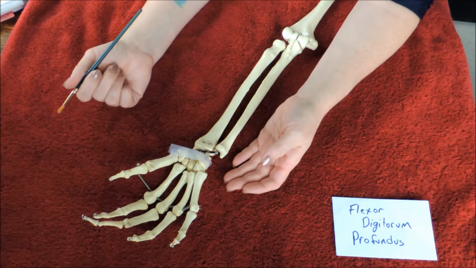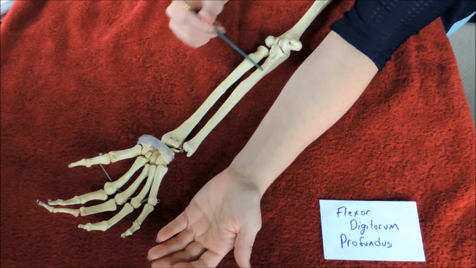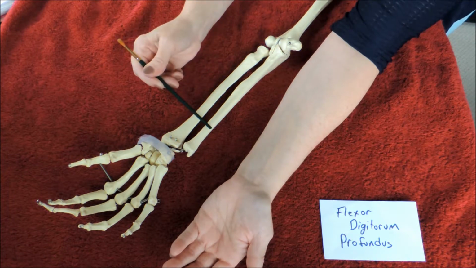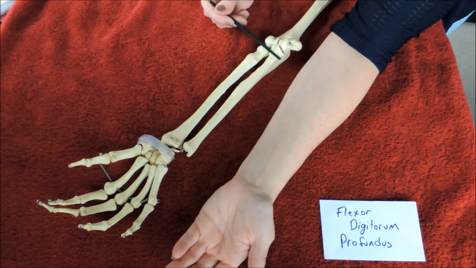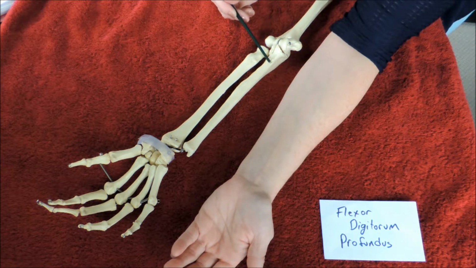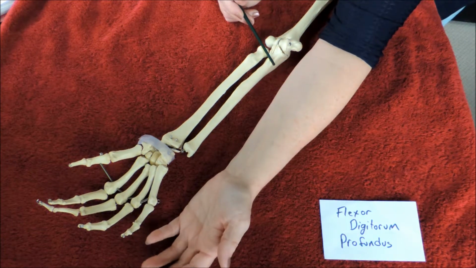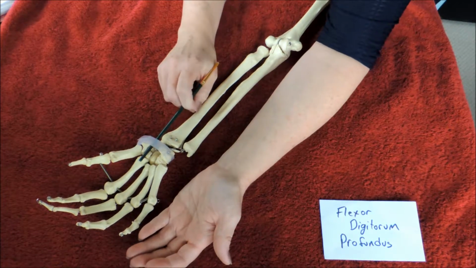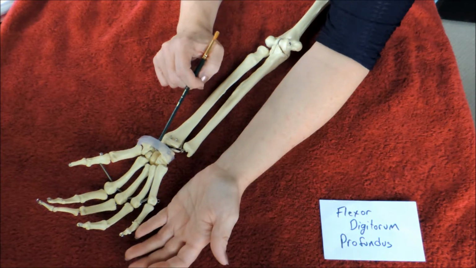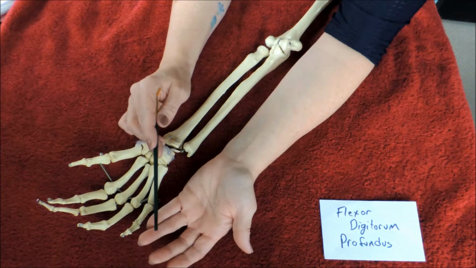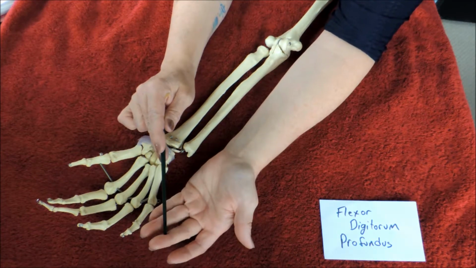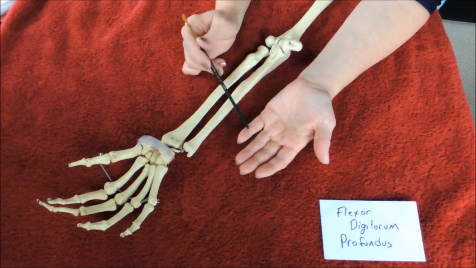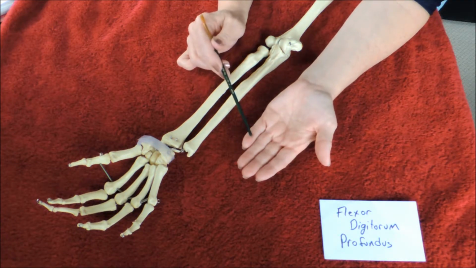Flexor digitorum profundus originates at the anterior and medial surface of the proximal 3/4 of the ulna. It does not cross the elbow. Flexor digitorum profundus inserts again by 4 tendons coming under the flexor retinaculum into the bases of the distal phalanges 2 through 5.